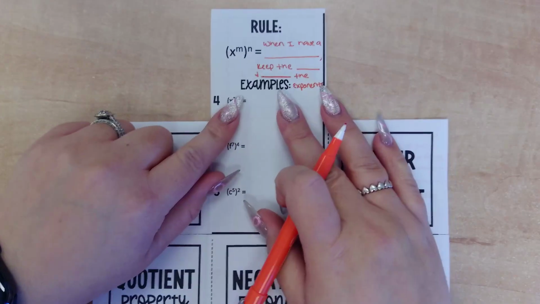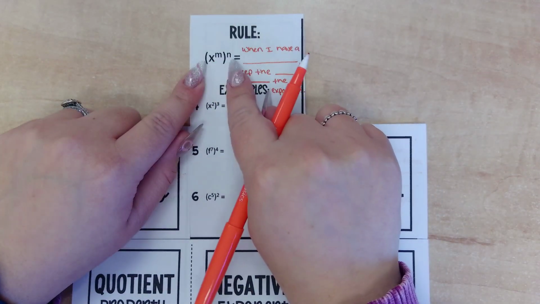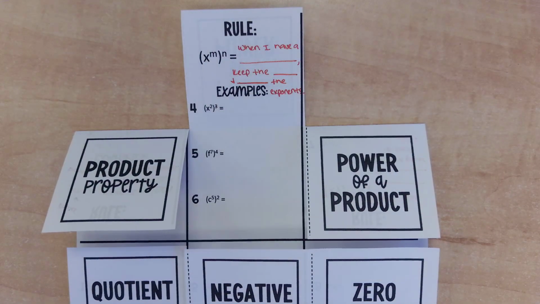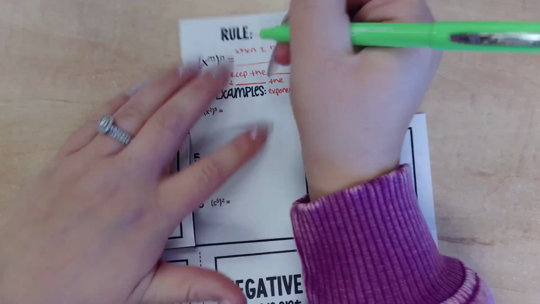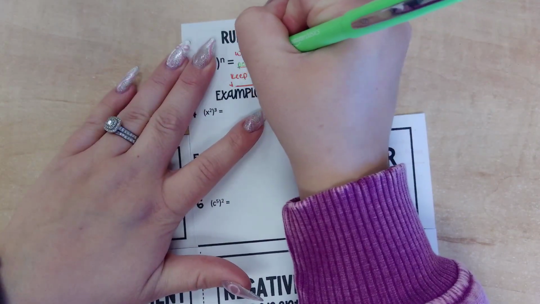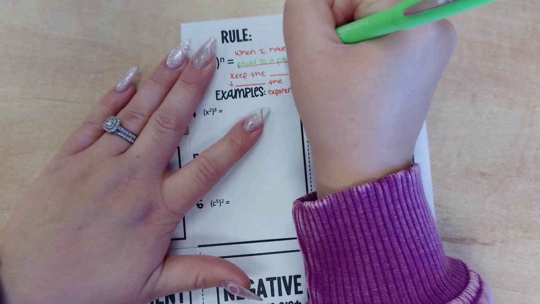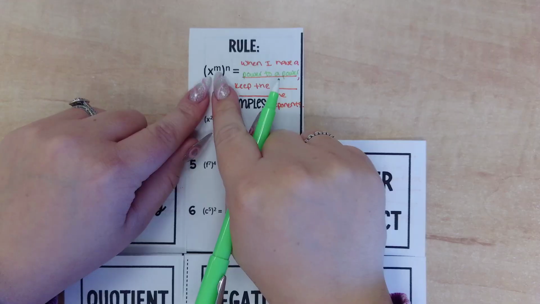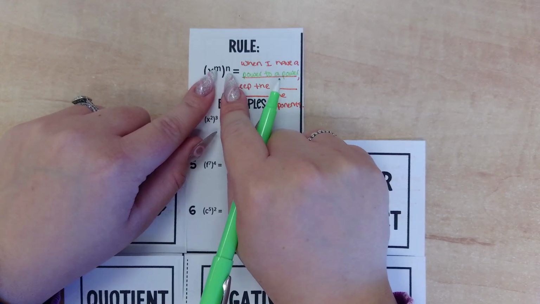So here, notice now I only have one base, but I still have two separate powers happening. So this one is when I have, oh, wrong color, I'm sorry. When I have a power to a power. Now let me explain what that means real quick. You have a power, and then on the outside of the parentheses, you have another power. That's power to a power.